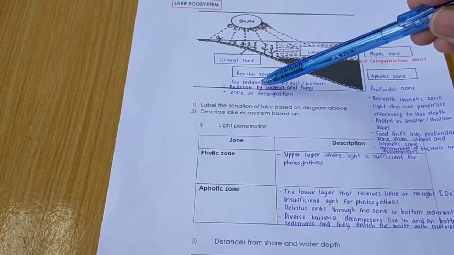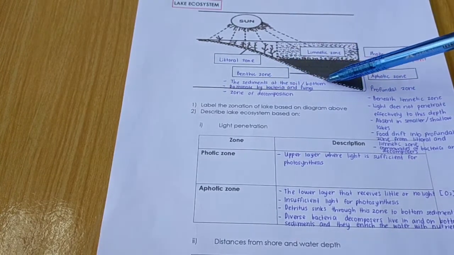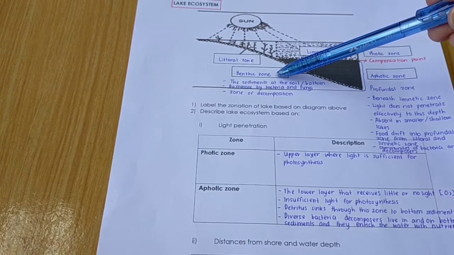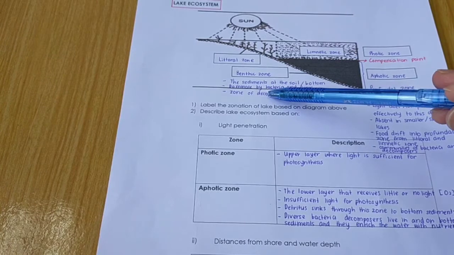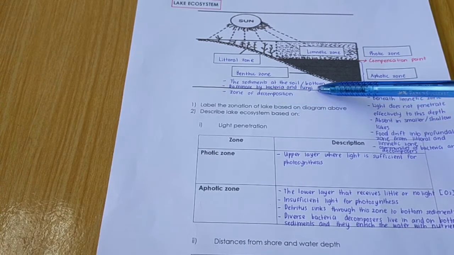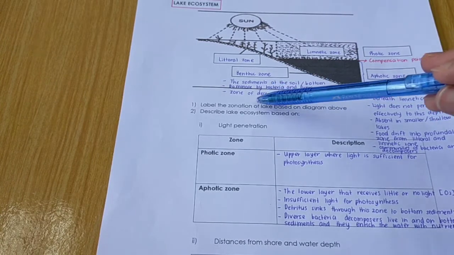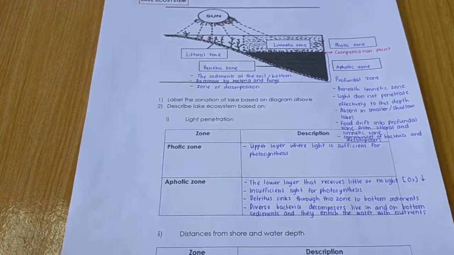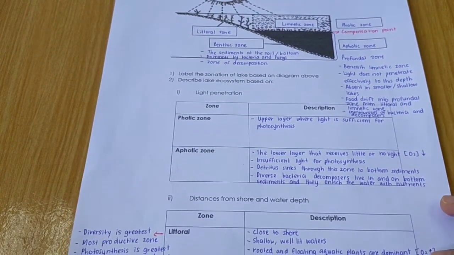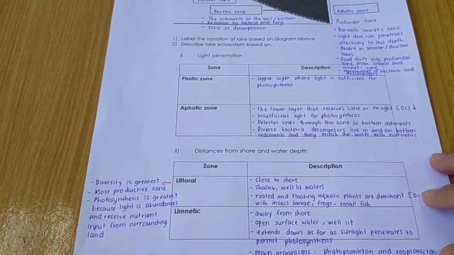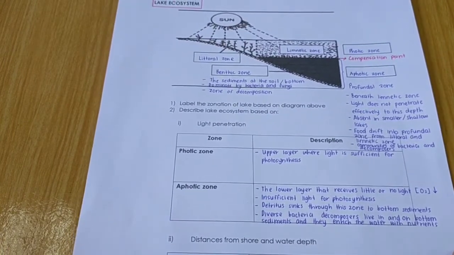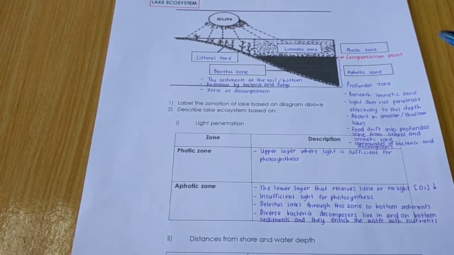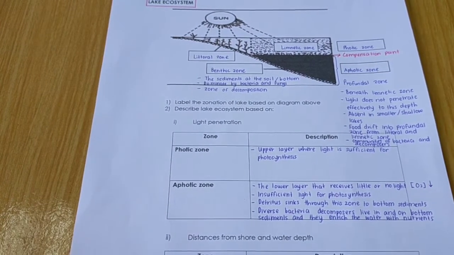It refers to the sediment at the soil or at the bottom of the lake. The bottom of the lake here we refer to as the Benthic Zone. It is dominated by bacteria and also fungi or decomposers, so this zone we also call the zone of decomposition. So this is all about the lake ecosystem. Remember, you have to classify the lake ecosystem based on the lake zonation.